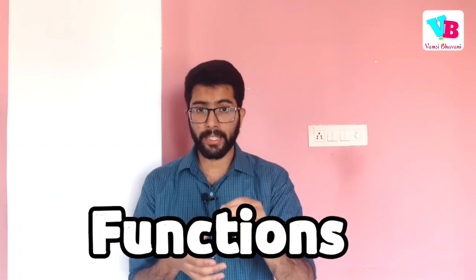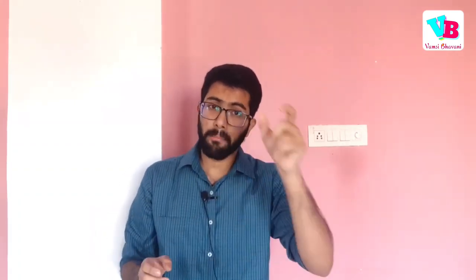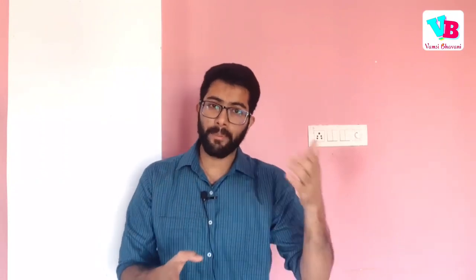Then we have our next core concept, which is functions. Now let me make one thing very clear. Functions are not a must-have in every programming language, but they are a good-to-have feature. Even then, every programming language has functions. Why is that? On one hand, I am saying that you can do everything even without functions, but on the other hand, I am saying that everyone uses functions. The reason is it makes code maintenance easy.